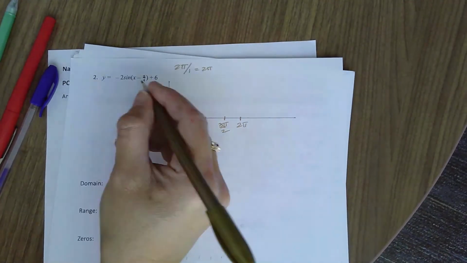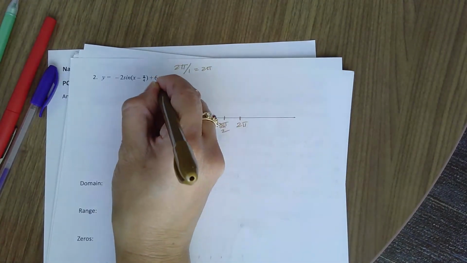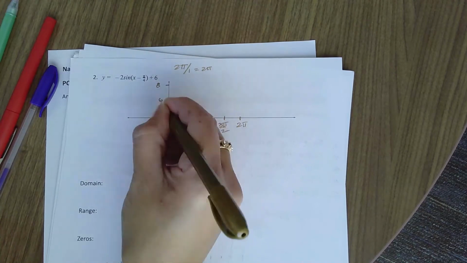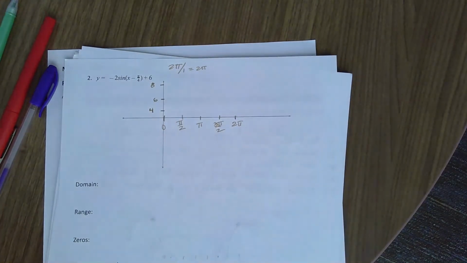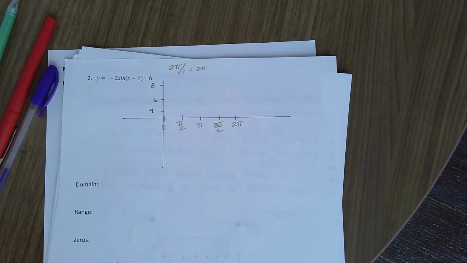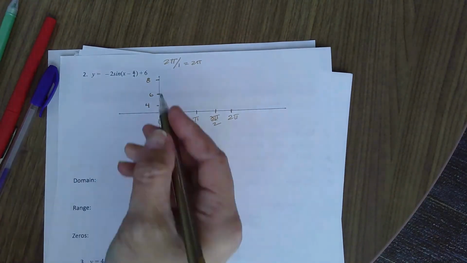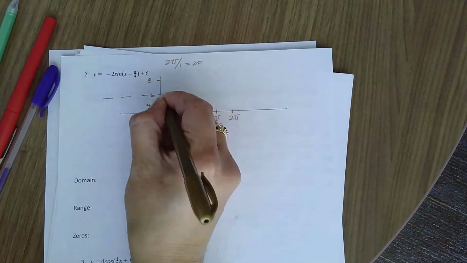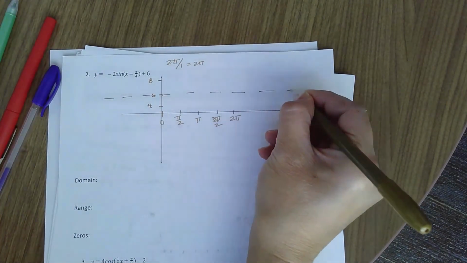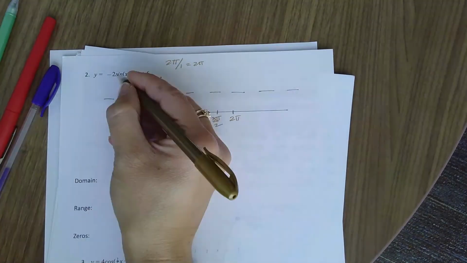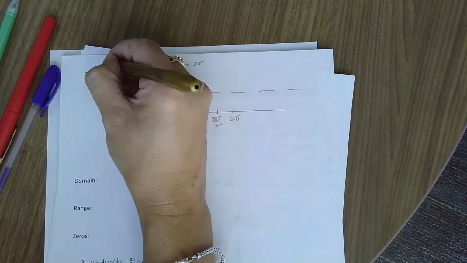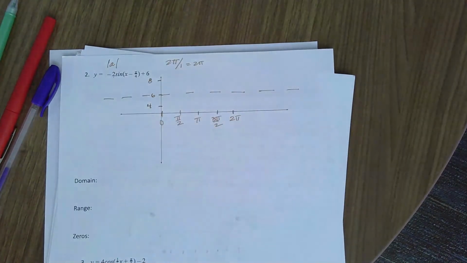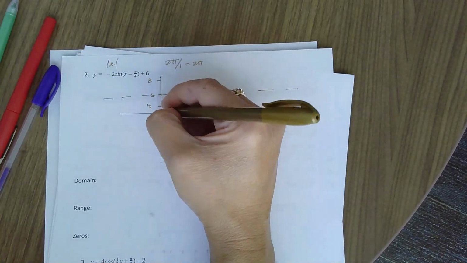Since my amplitude is 2, that means 2 up and 2 down, so my min and max are 8 and 4. This midline is my k value. And since my amplitude was 2, remember you don't use the negative, it's the absolute value of your a value. So you count up 2 and down 2.